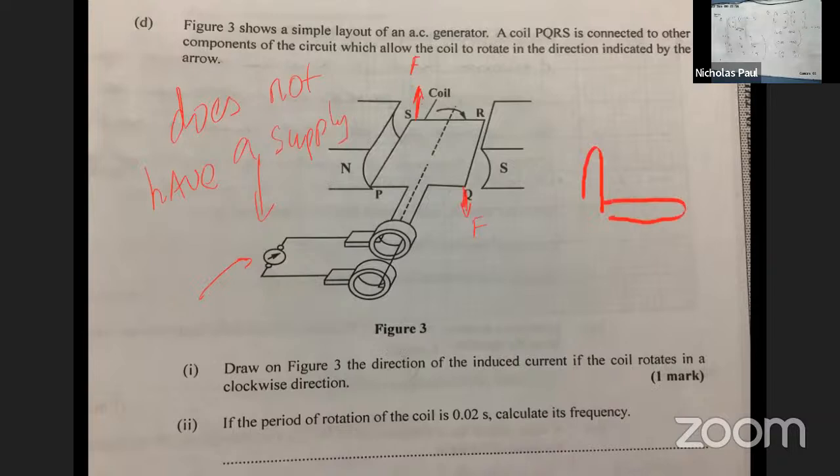Remember, it's a right-hand rule. The magnetic field goes north to south, and my middle finger points from P to S. Check it and see. So your thumb is pointing upwards, your index finger is pointing from north to south, the magnetic field.